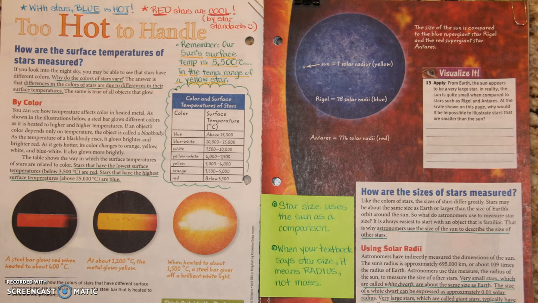Up at the top, I reminded myself that with stars, blue is hot and red is relatively cool, at least by star standards. A red star still has a surface temperature that's several thousand degrees, but compared to other stars, it's relatively cool.